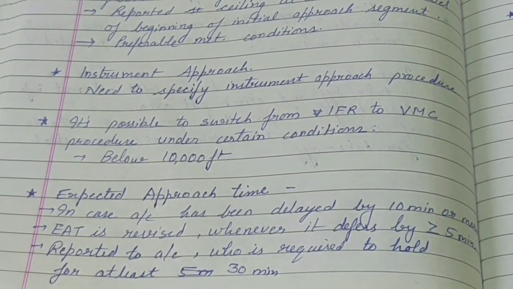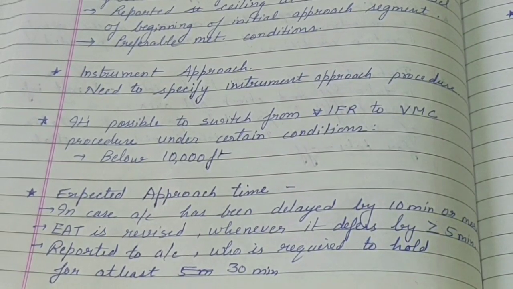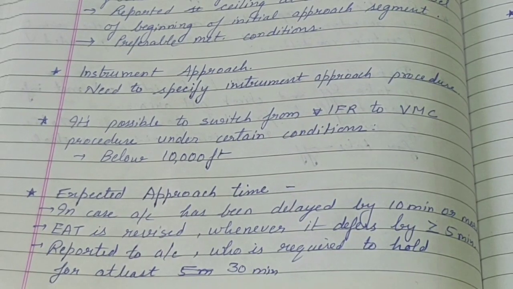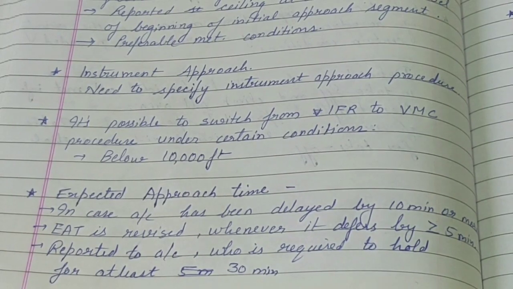Okay, so now we'll be talking about the expected approach time. So it is determined for an arriving aircraft that will be subjected to a delay of 10 minutes or more. So the expected approach time shall be transmitted to the aircraft as soon as practicable, and preferably not later than the commencement of its initial descent from the cruising level. Okay, at that time they have to be given the expected approach time.